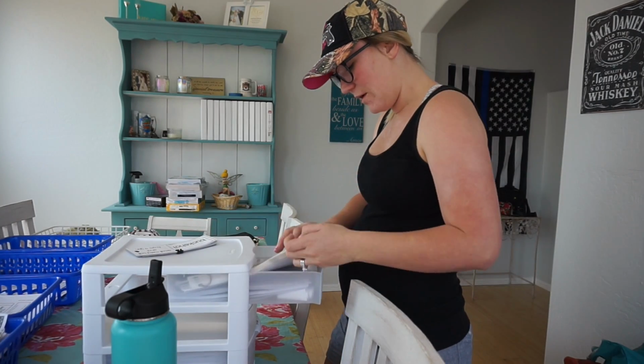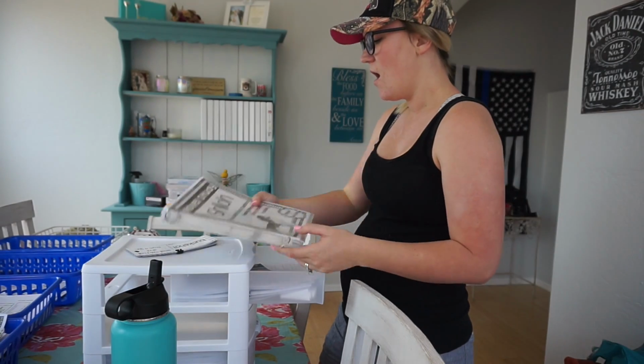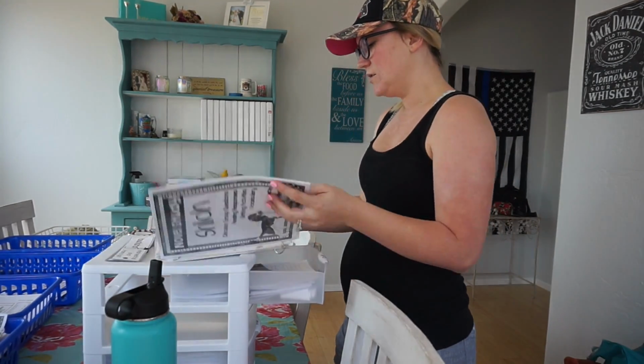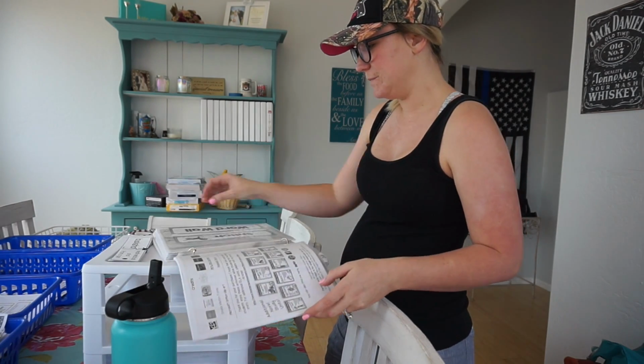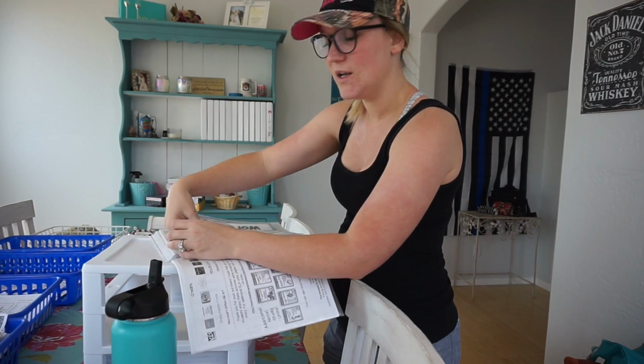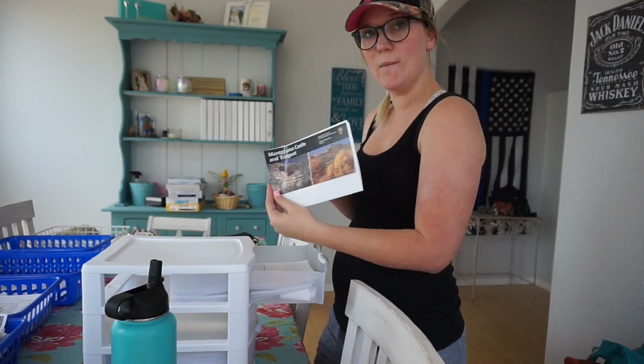Then it looks like I've got my Shiloh unit, which is my novel study that I bought from TPT. I have everything in here for this novel study. Now, I also plan on having a binder for each of my novel studies. So I'm going to put this off to the side.